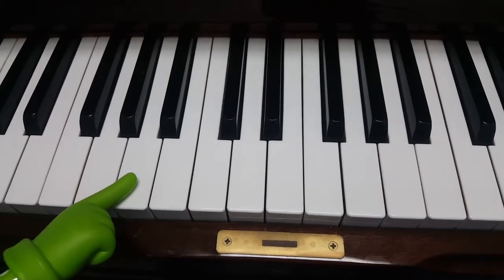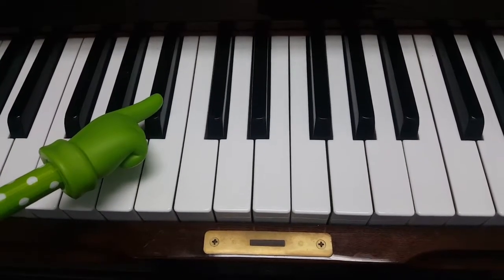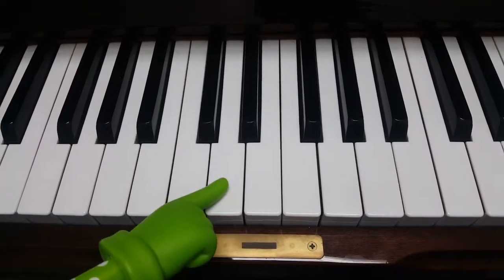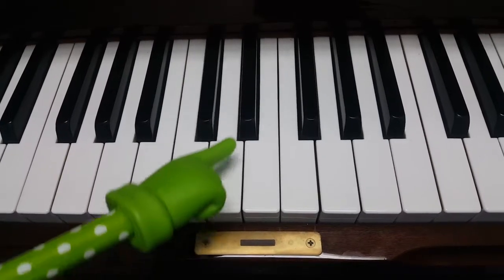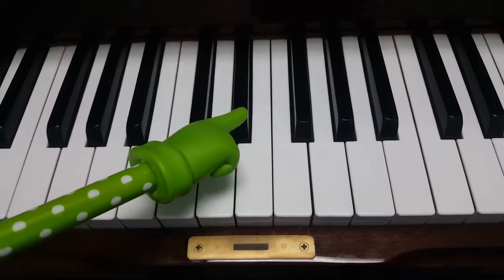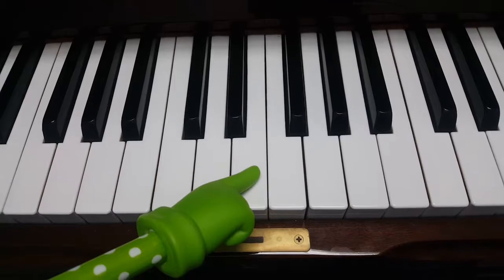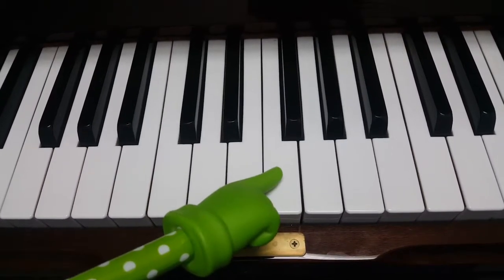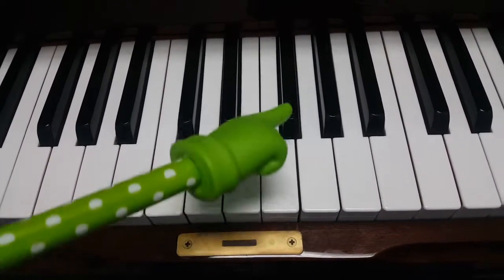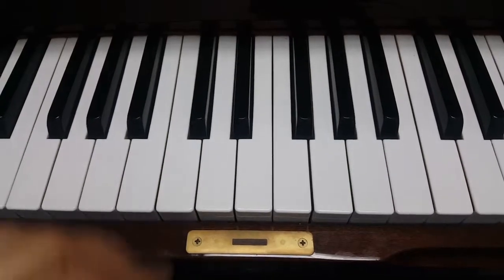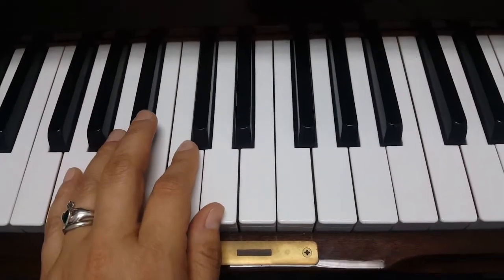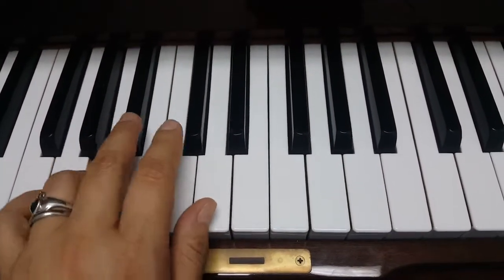Now let's play a G melodic minor. G, A, B flat, C, D. Careful here, we're going to raise the E, not E flat, but E natural. We're going to raise what was normally F to F sharp. Remember what our natural minor sounded?